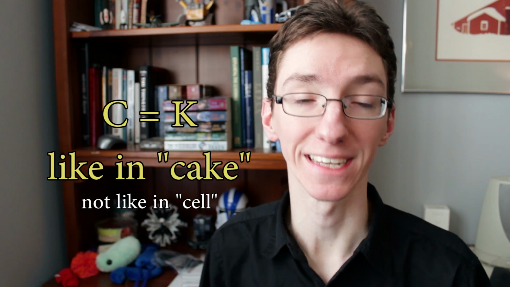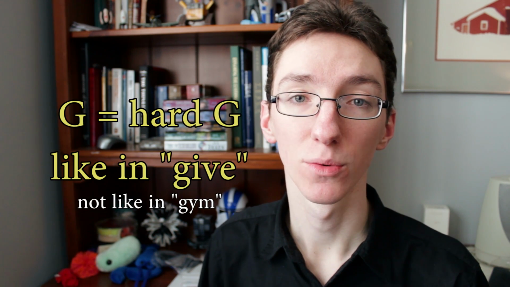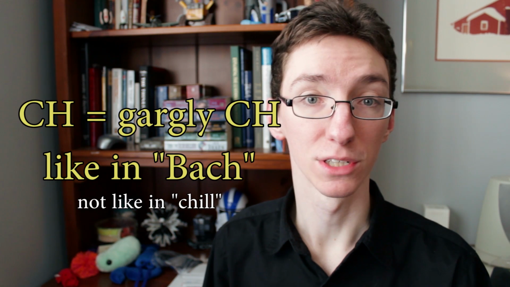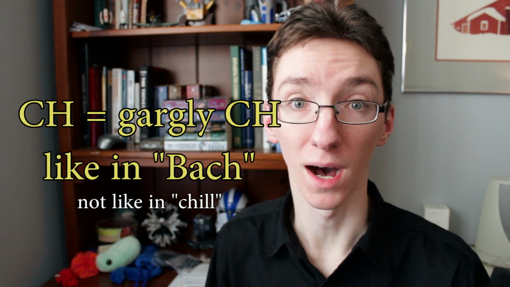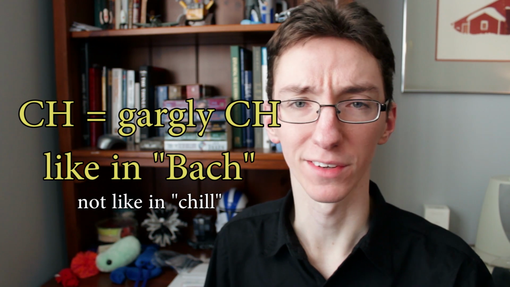For instance, the letter C is always a hard K sound, like in cake. Similarly, G is always a hard sound, like give. The letter F, especially when at the end of a word, is pronounced like the letter V. If you see the letters C and H next to each other in a Sindarin word, you're not going to say it like the word chill. You're going to say it like the Scottish word loch, or the composer Bach. It's in the back of your throat, it's kind of a gargly sound.